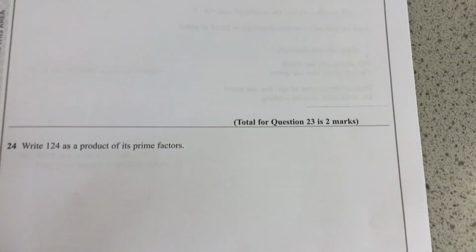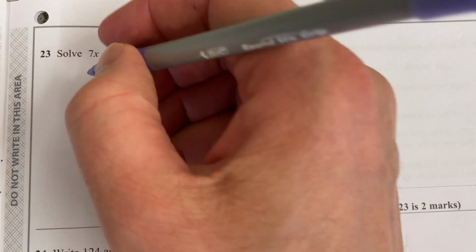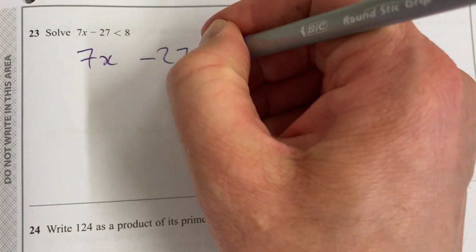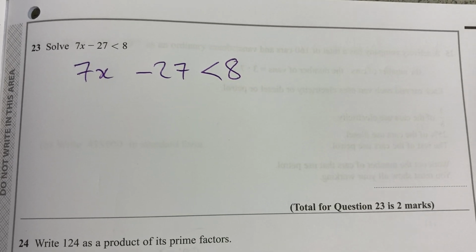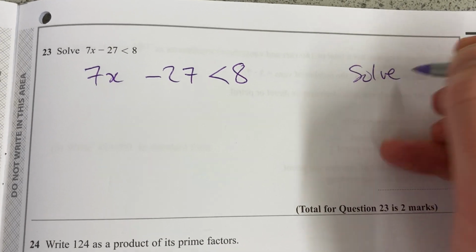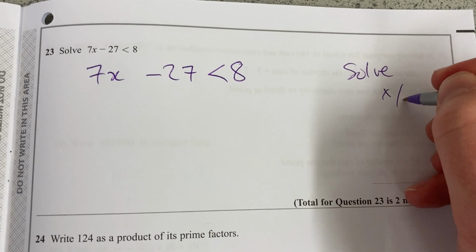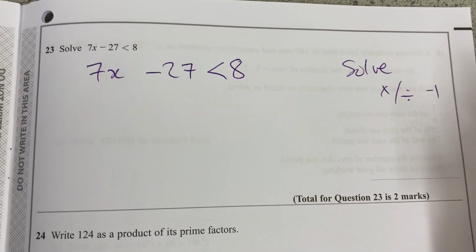Let's move on to an inequality. 7x minus 27 less than 8. If you've seen some other inequality questions on my channel, remember you solve it just the same way as you would an equation. Just watch out for multiplying or dividing by -1.